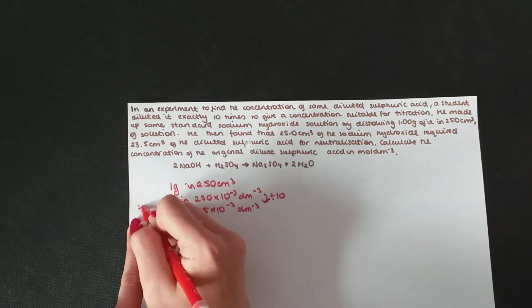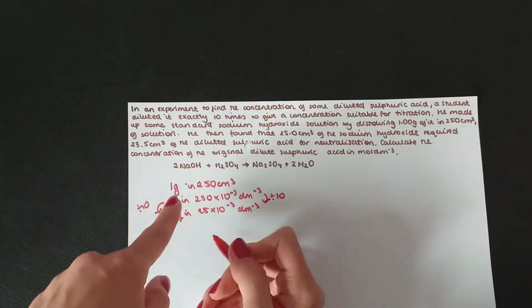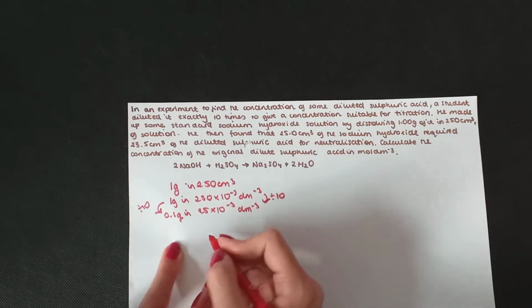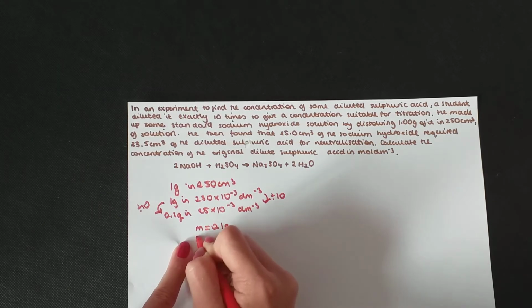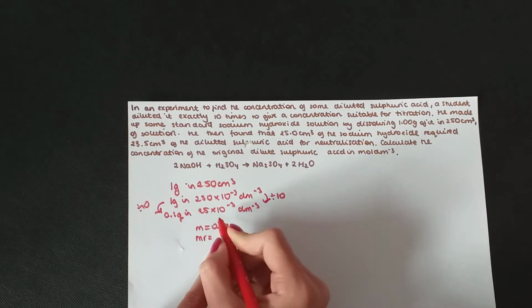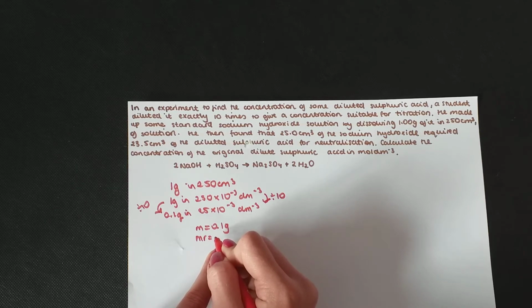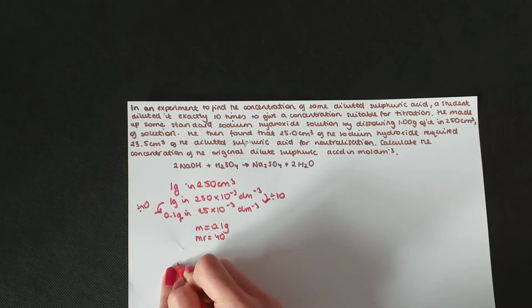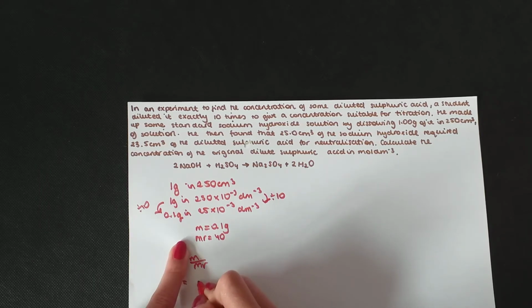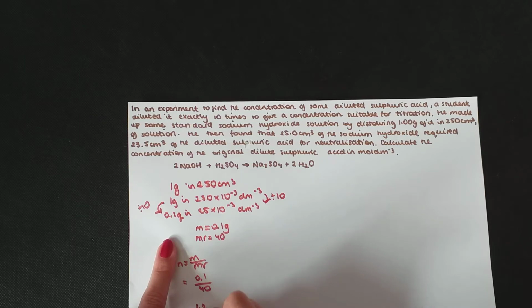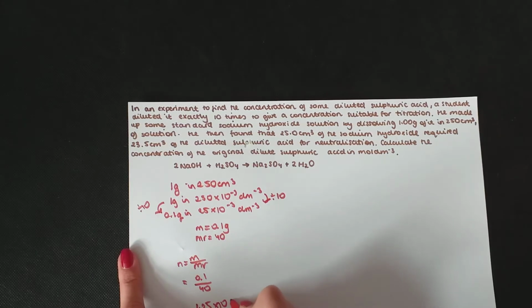So we need to divide this side by 10 too to give us 0.1 grams. If we know the mass is 0.1 grams, we can find the MR of sodium hydroxide, which is 40. We can find the number of moles, which will help us further along. You always want to find the number of moles because that's what you're always going to need.